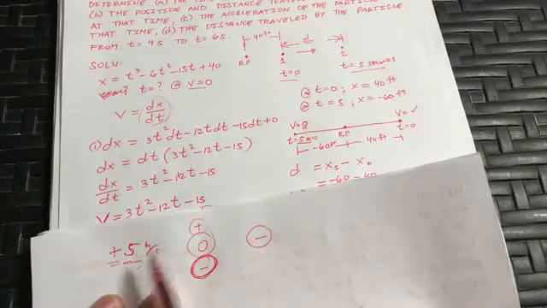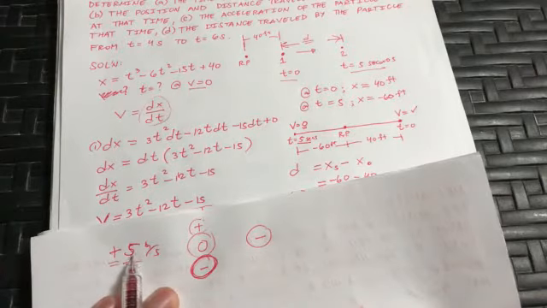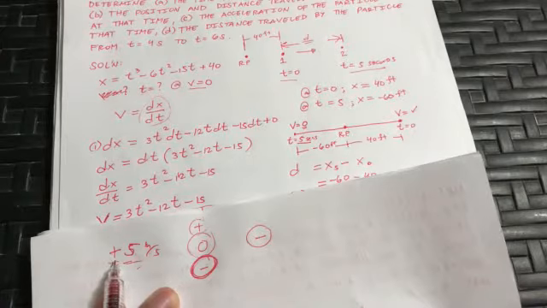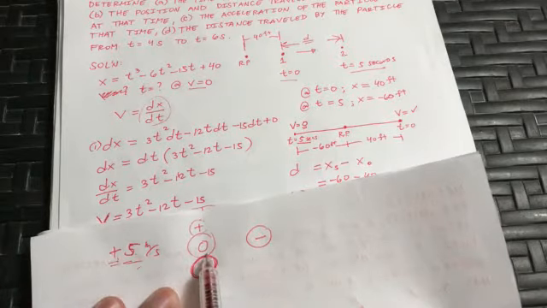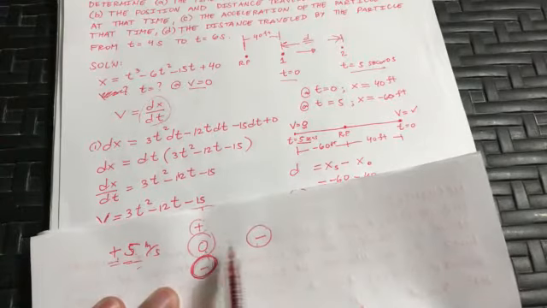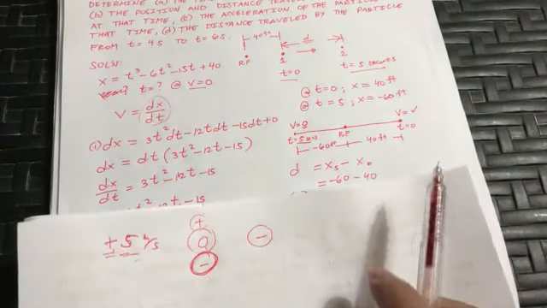Meaning it has an initial value with an initial direction which is going to the positive. For this example, we are going in the positive direction. Before it can change direction, it needs to reach the value 0. After reaching value 0, it can now change its direction.